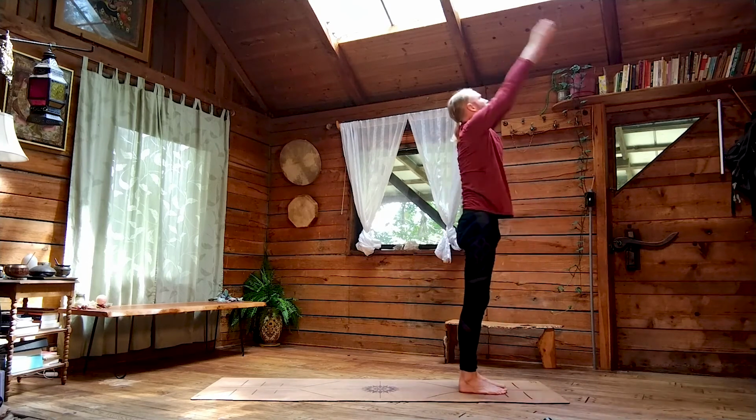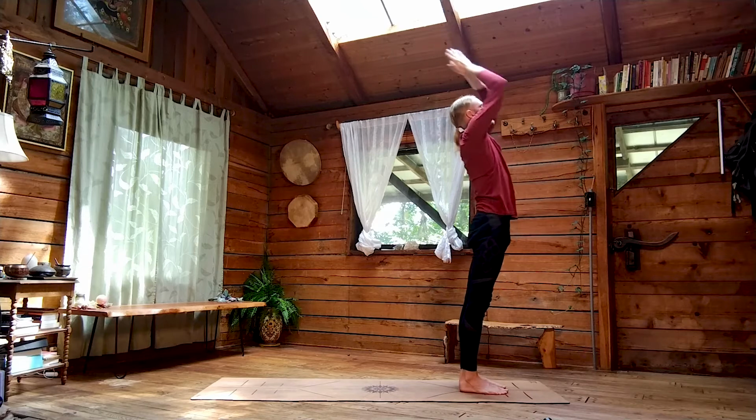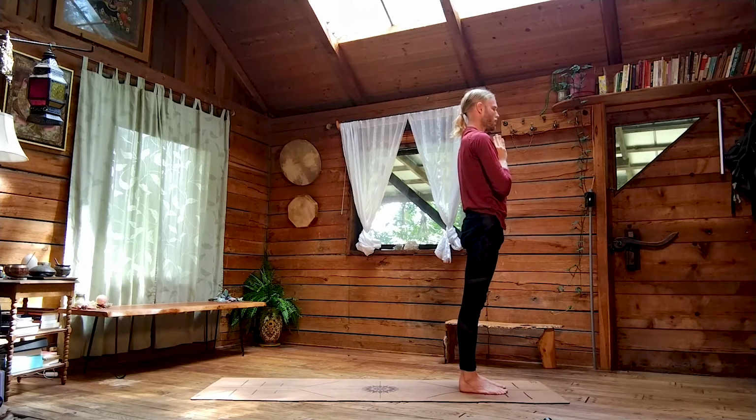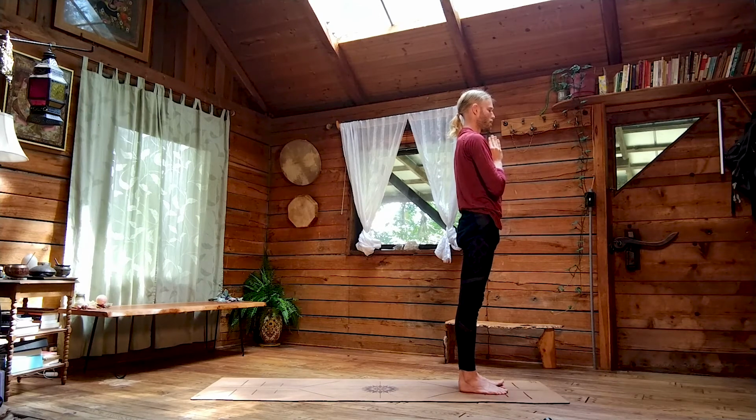Inhale all the way up. Exhale, palms come to your chest. Recall your intention. Try to bring it into your mind. Smile.